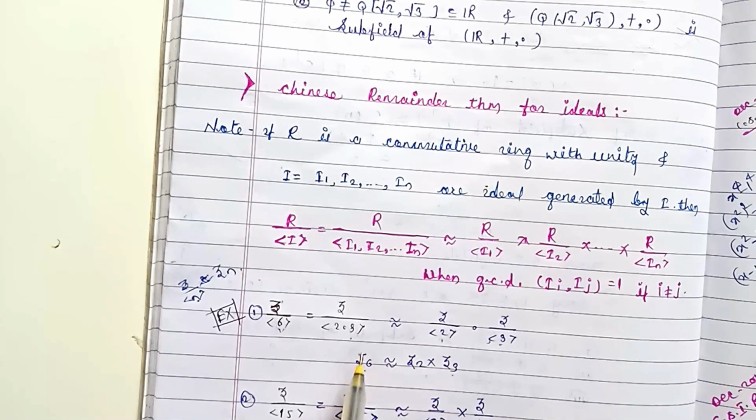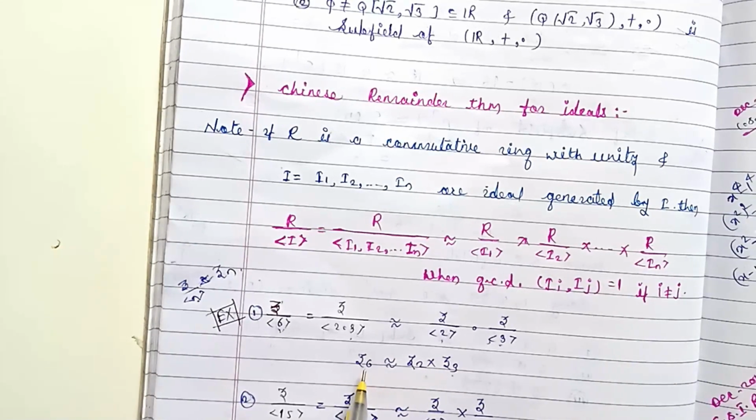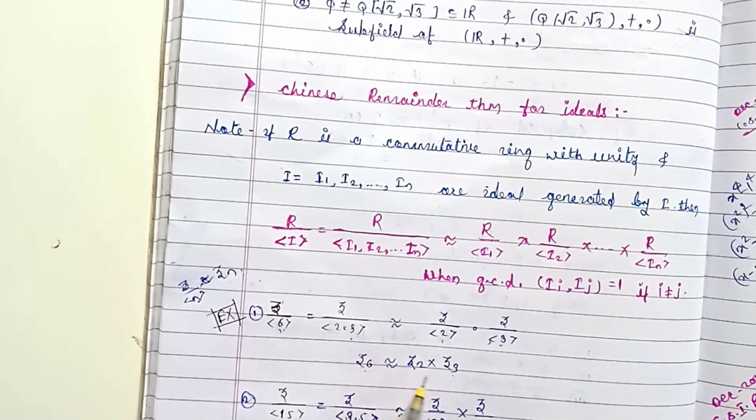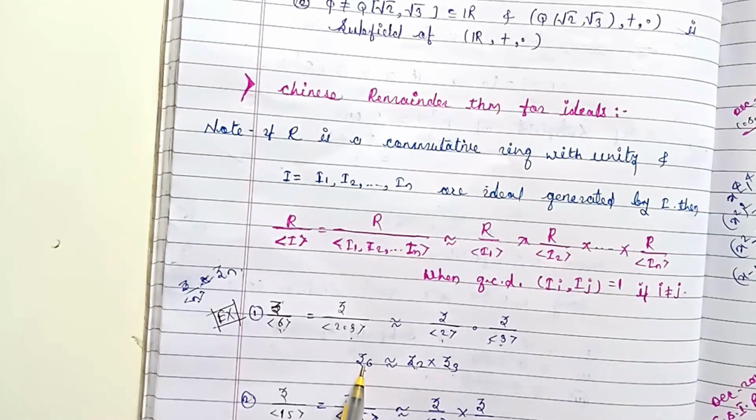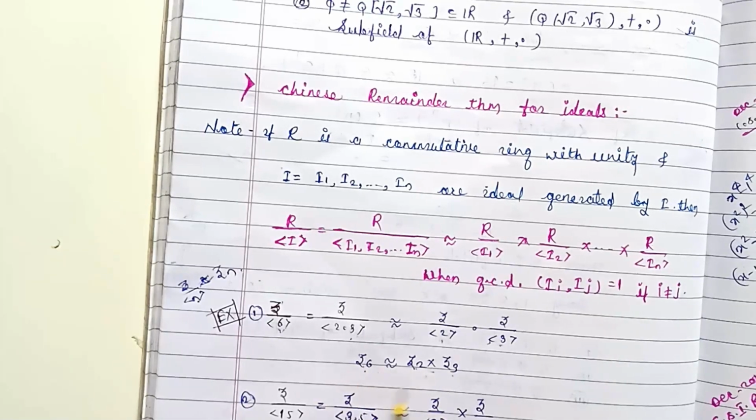You may verify this by using group theory, subgroups, the properties of Z6. You have to find the number of elements here, the order of the group. By using this, you can verify that both are equal. So this is the property of the Chinese remainder theorem for ideals.